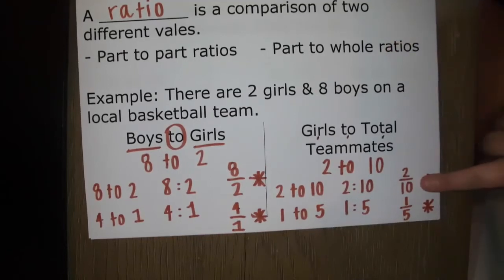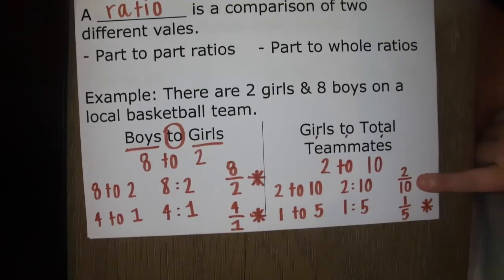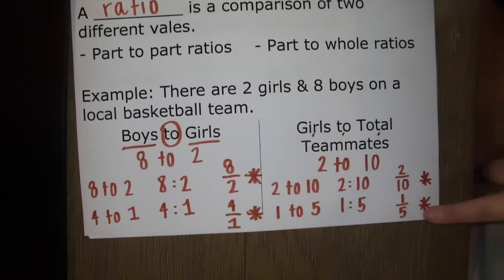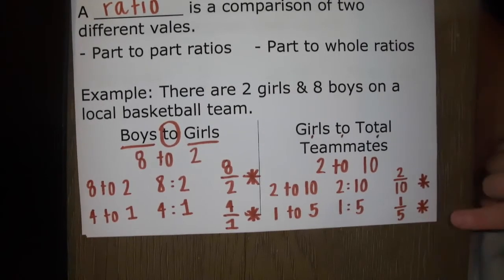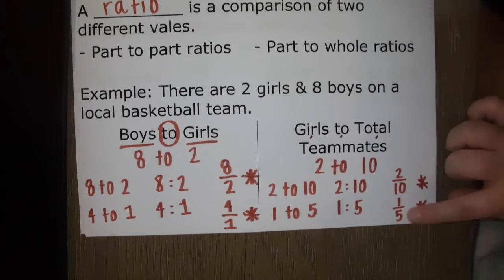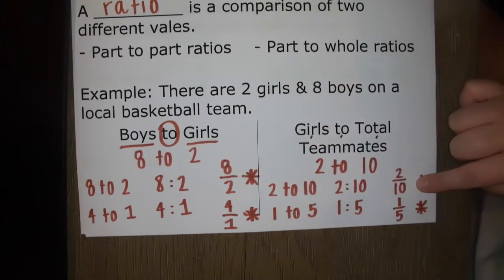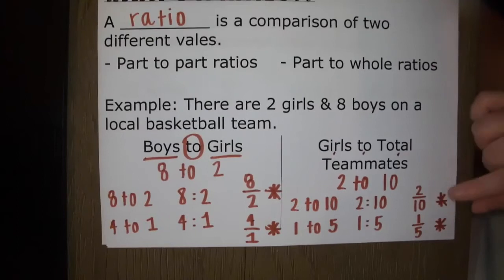So this is a ratio that represents the number of girls to total teammates. This is also a ratio that represents the number of girls to total teammates. This bottom set is fully simplified. The top one is still completely valid. It's just not fully simplified.